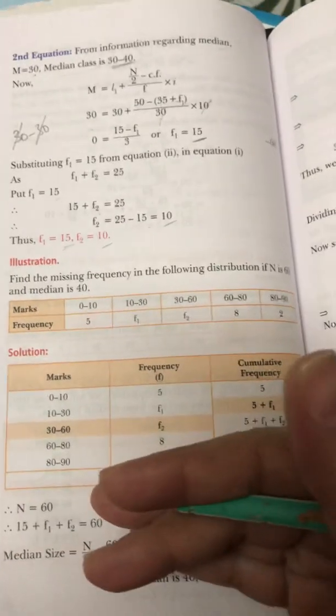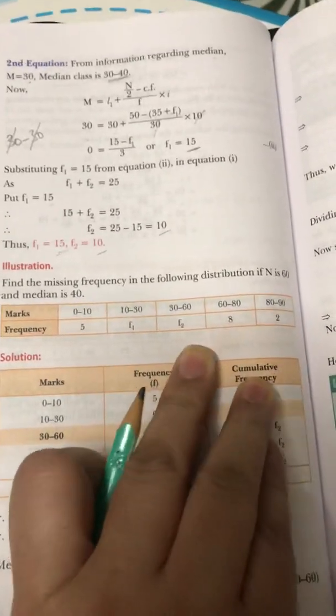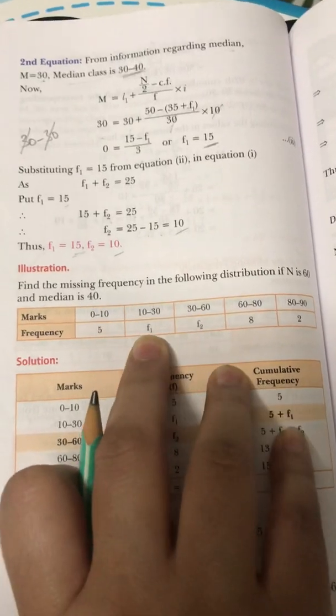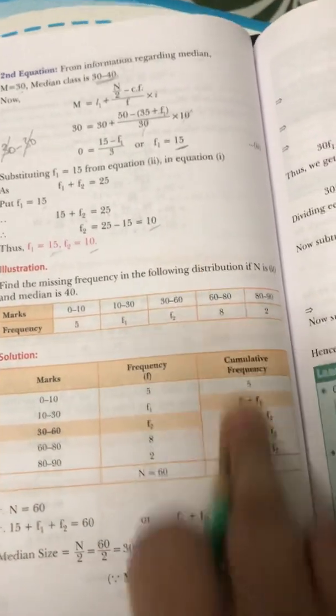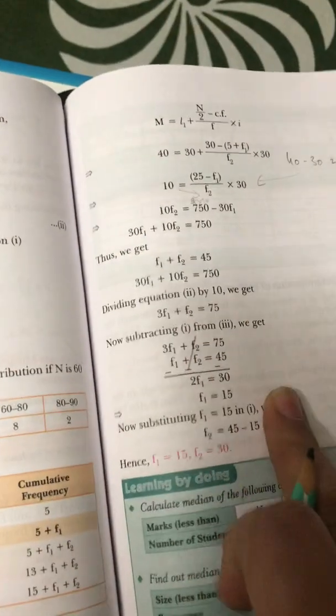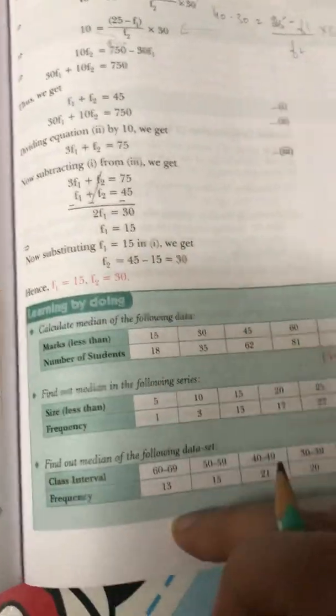The next problem is the same problem, children. They are asking you to find the missing frequency. f1 and f2 are not given, so in the same way we are supposed to do it. Just go through this problem and try to solve the problems which are given on page 247.